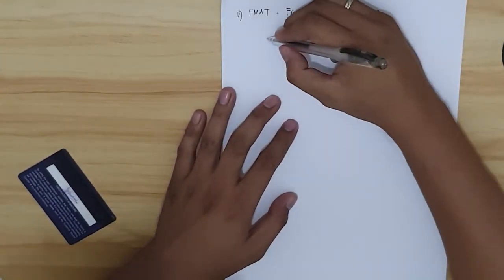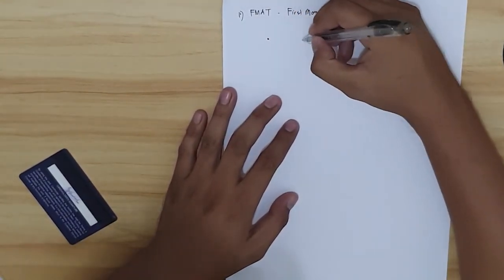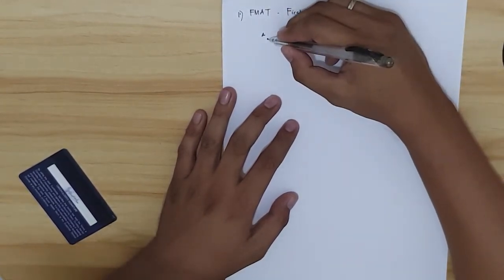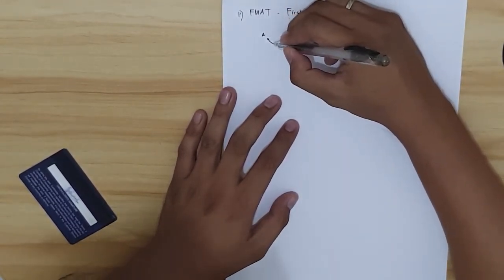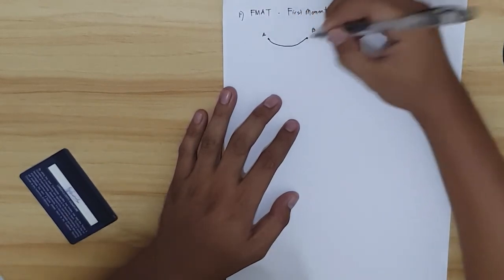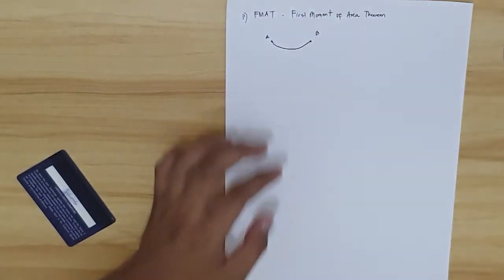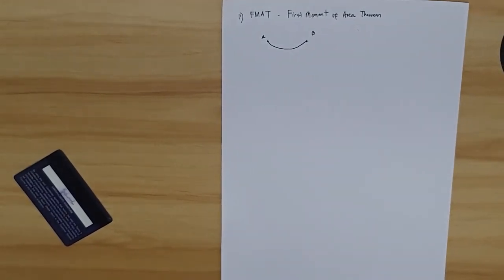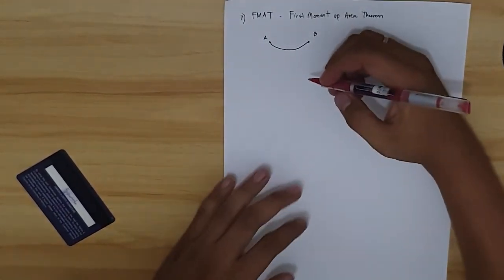Say for example you have point A and point B on a structure, then you draw the elastic curve between them.